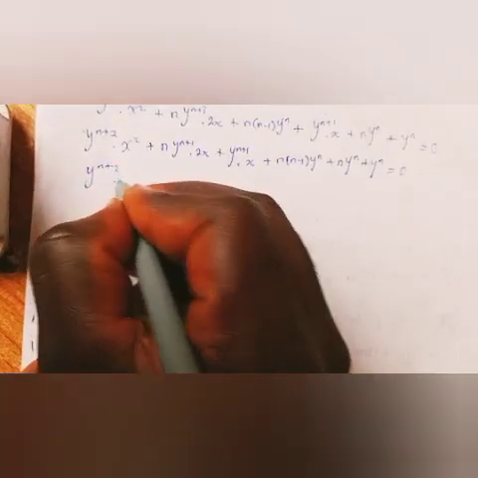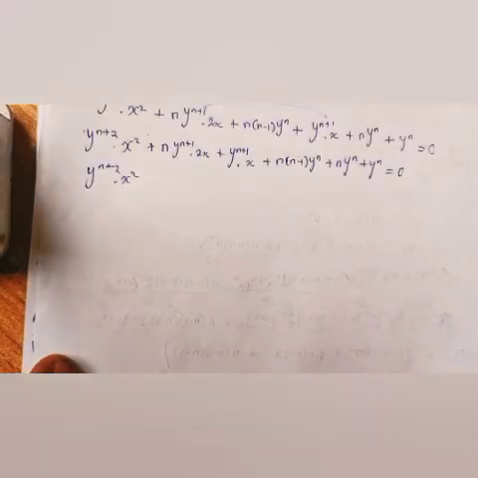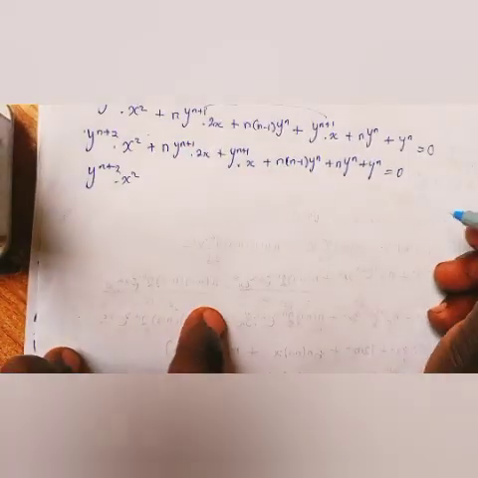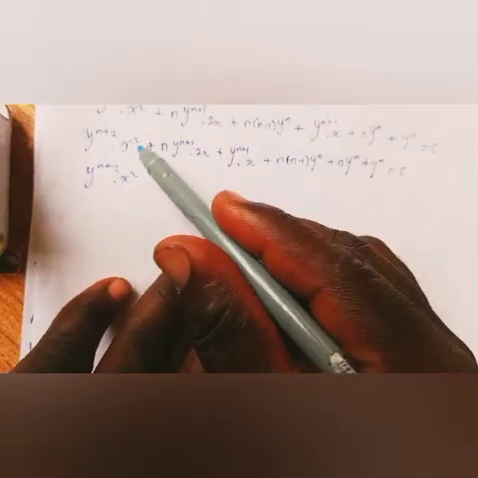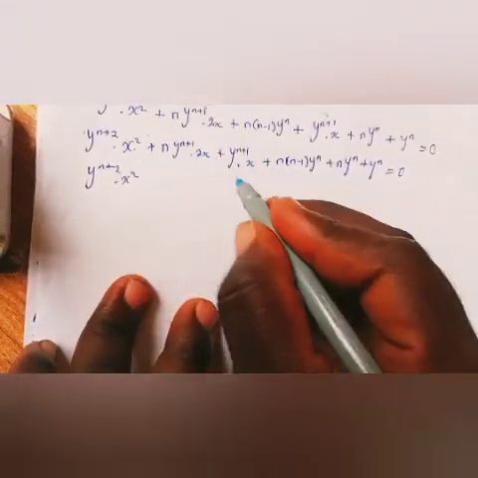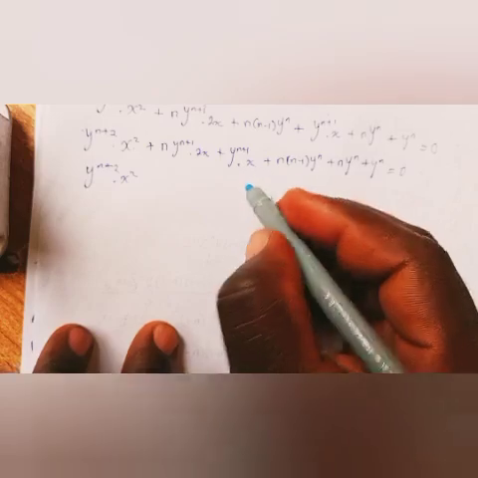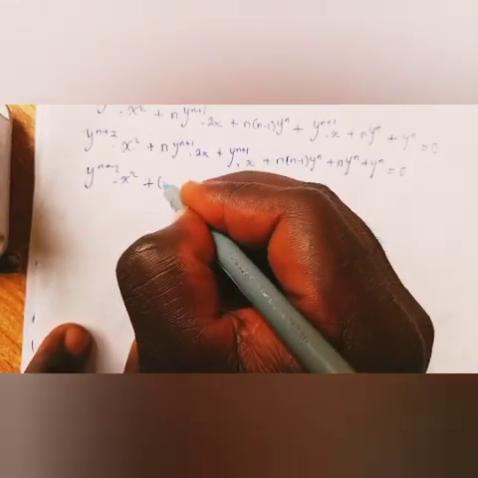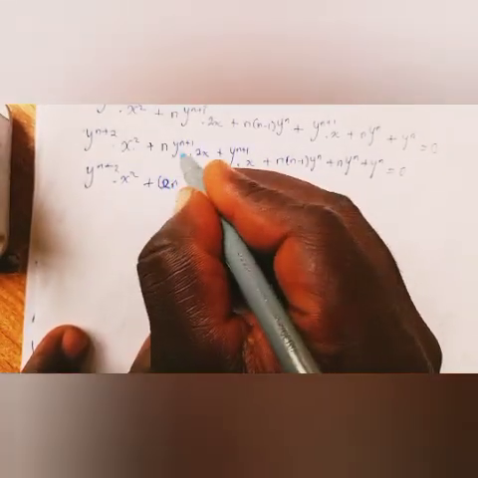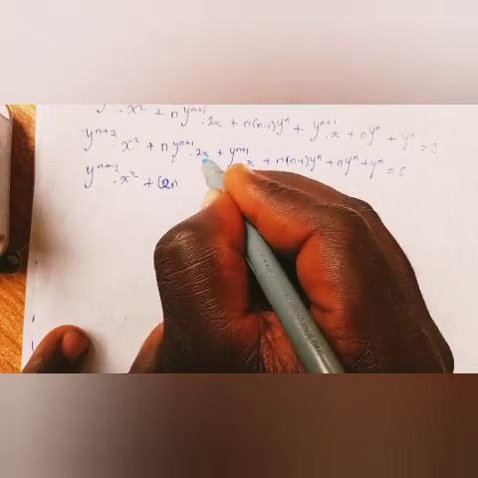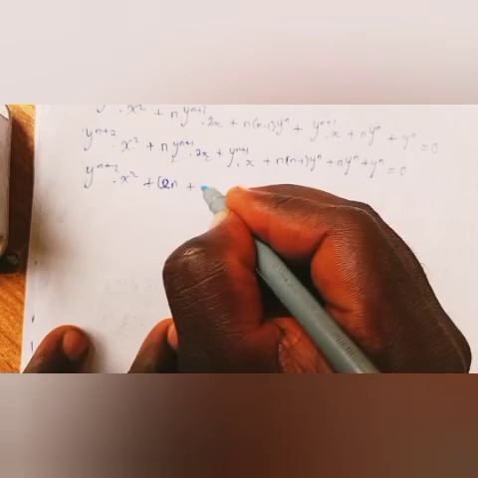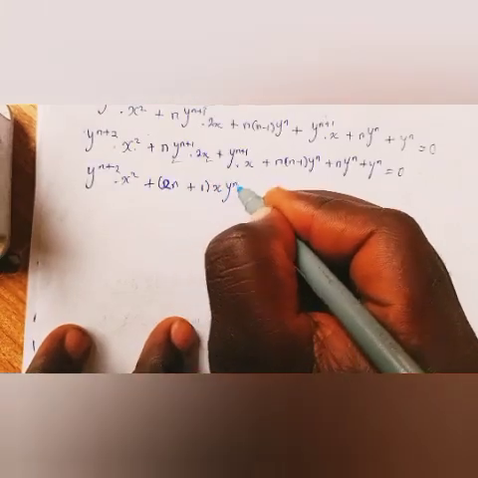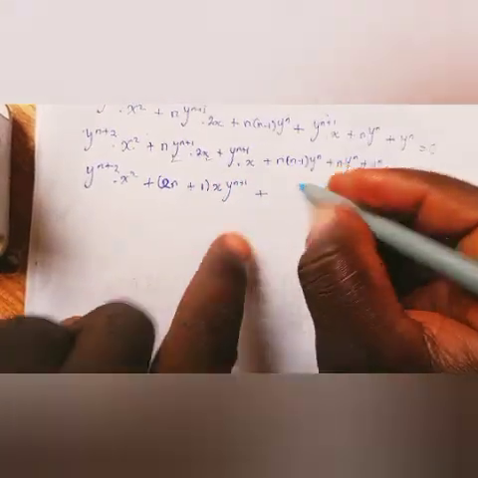We can see that x² y^(n+2) doesn't have any other term with n plus 2. So we have n plus 1 common, x is also common. So we're going to have 2n, because we've taken x out, so it will mean n and 2. So we have 2n plus, in this one we have 1. So we have x y^(n+1) plus, what is common here?